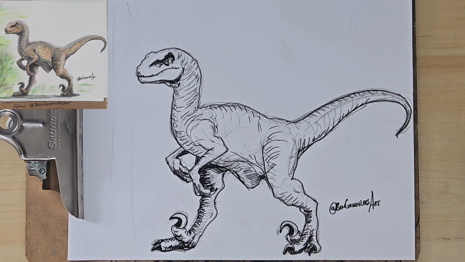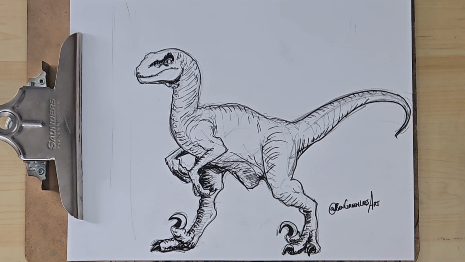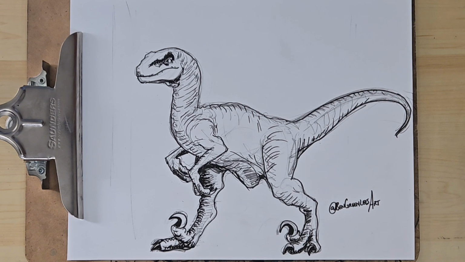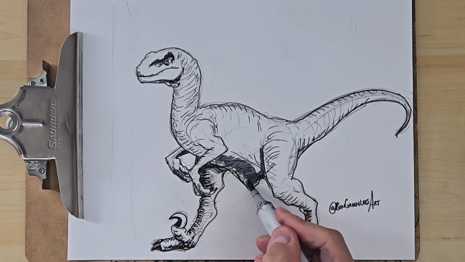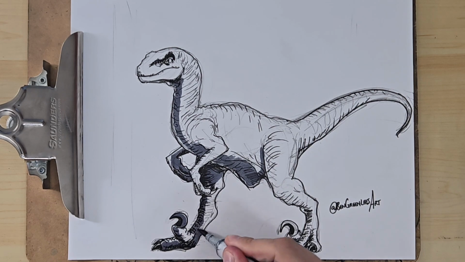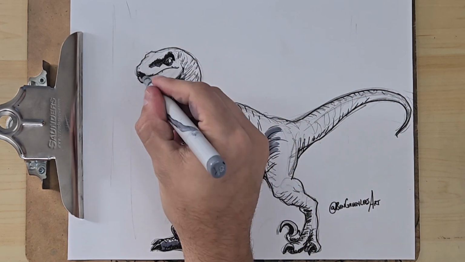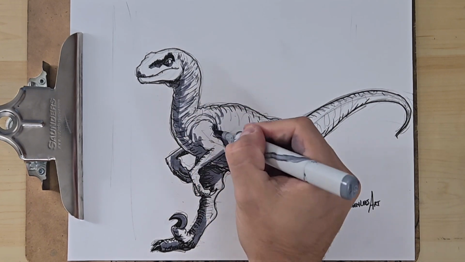So now I have the inking part done. At this point, you could say this drawing is complete, but I end up coloring it with Copic markers. Now, if you don't have Copic markers, alcohol markers are great, or at this point, you can use colored pencils or whatever you got. Since I have alcohol markers and I have colors that are gray in my set, I always start with the gray tones first.